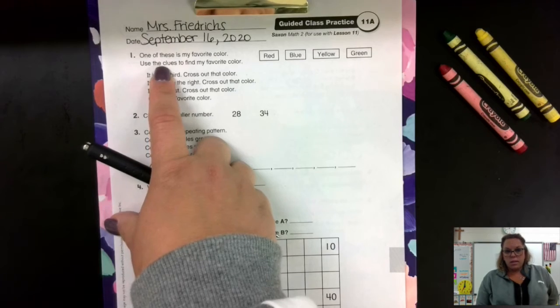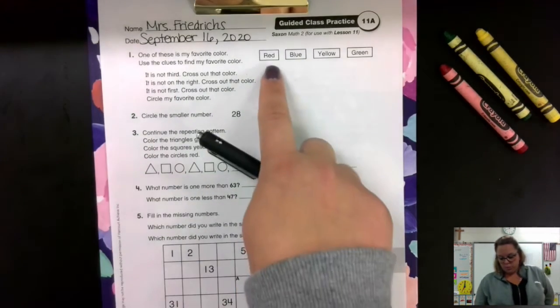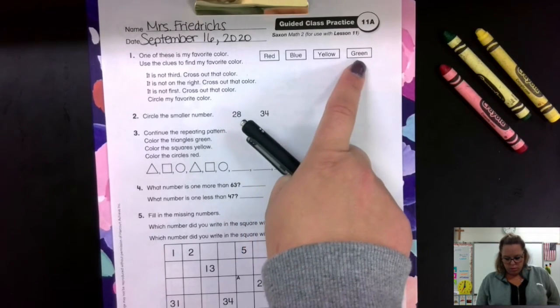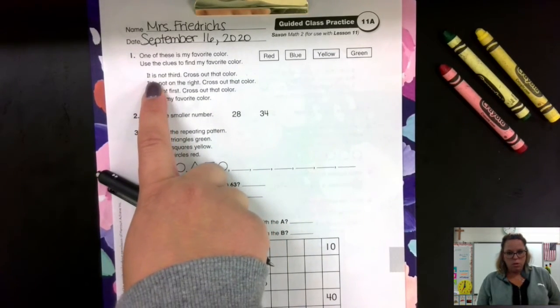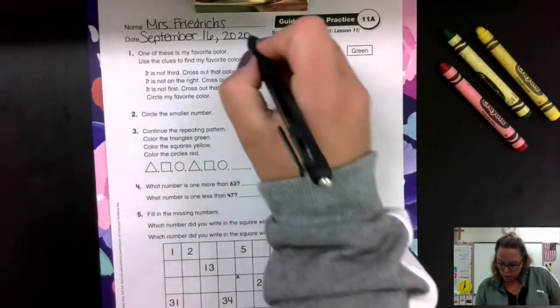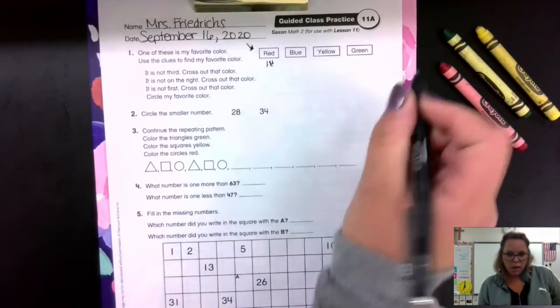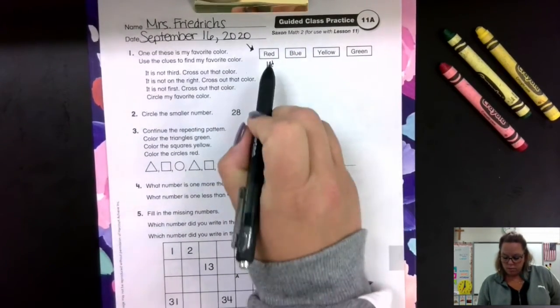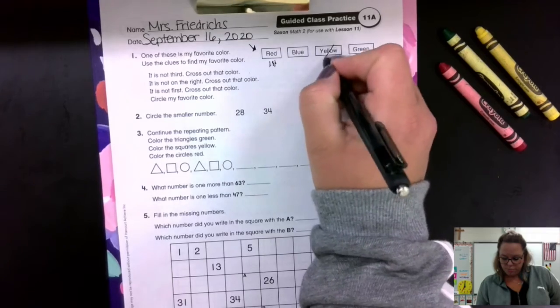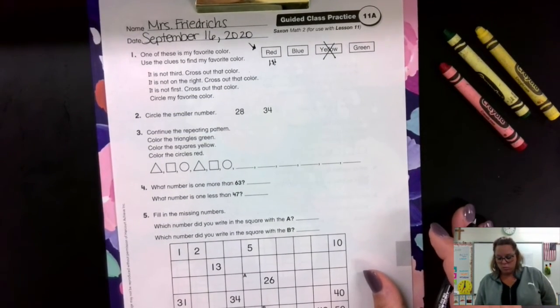It says, one of these is my favorite color. Use the clues to find my favorite color. Red, blue, yellow, green. Clue number 1, it is not third. Cross out that color. Remember, when we're dealing with ordinal numbers, this is first here, and we work our way to the right. First, second, third. What color couldn't it be? It could not be yellow.